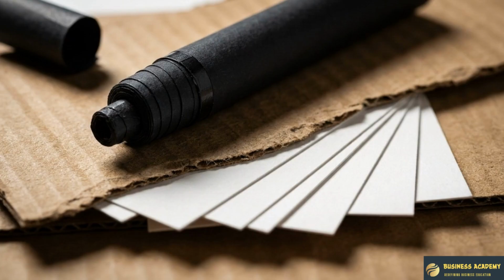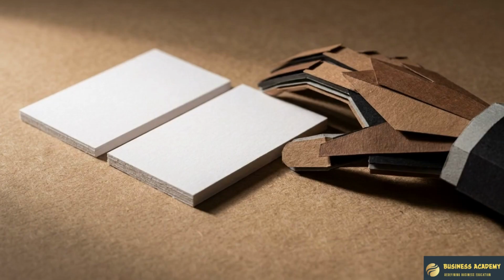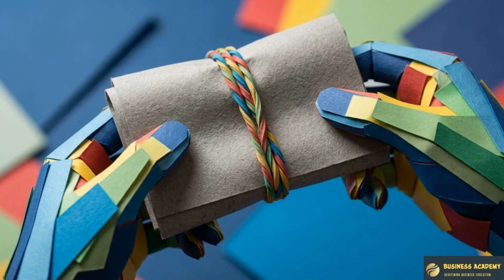Step 3 is the low-res build. If you are designing an app, use your index cards to represent separate screens. If you are designing a physical tool, use folded paper and rubber bands to simulate its dimensions.